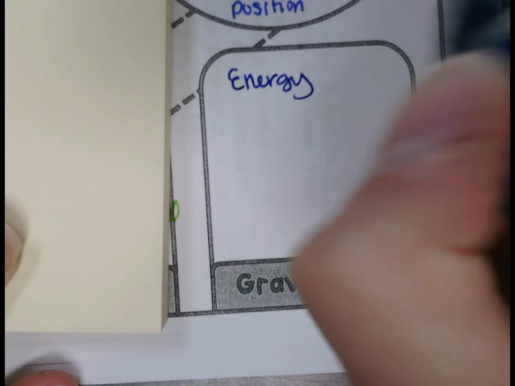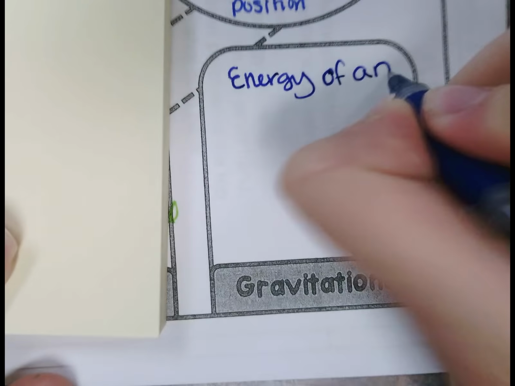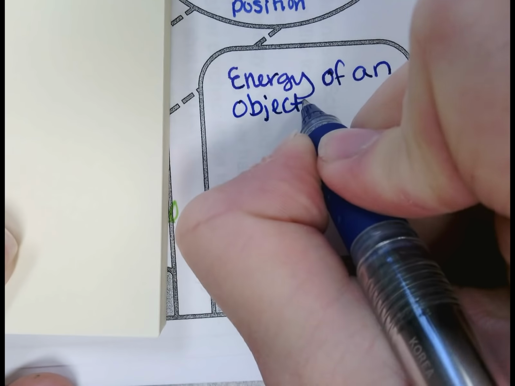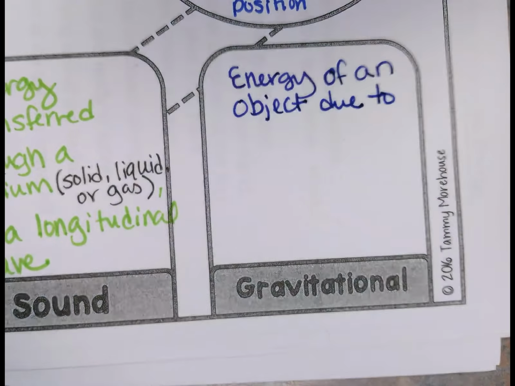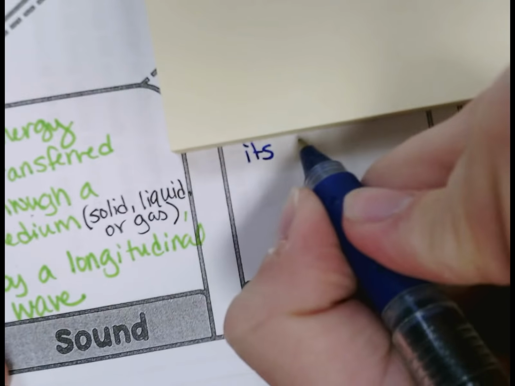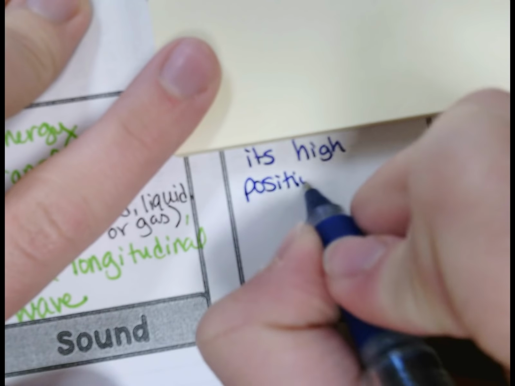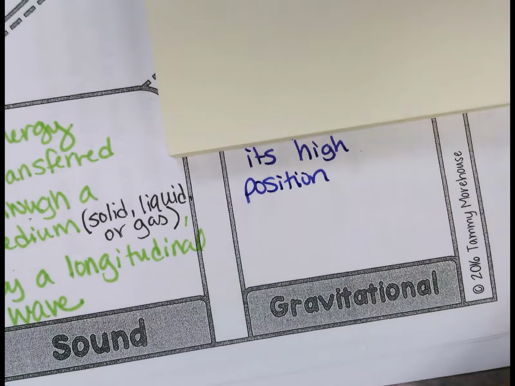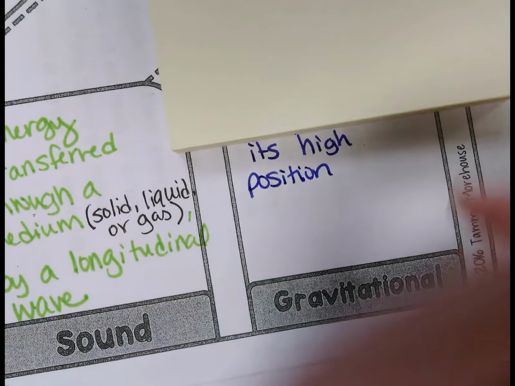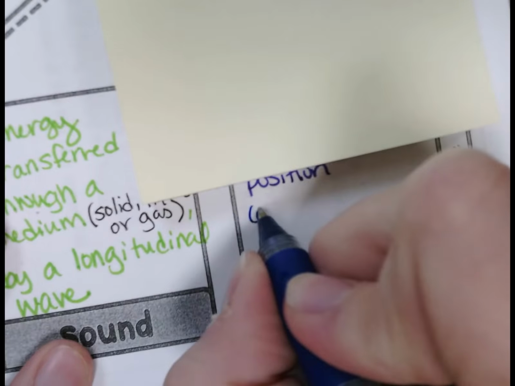So the energy of an object due to its high position. So something in a plane has a lot of gravitational potential energy. A book held from 1 inch above the ground is still going to have gravitational potential energy, however, it just won't be as high as something like in a plane. High position compared to a low position.